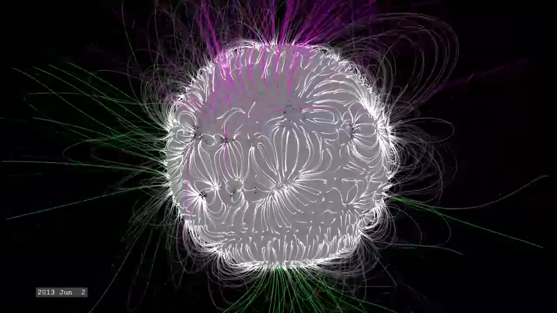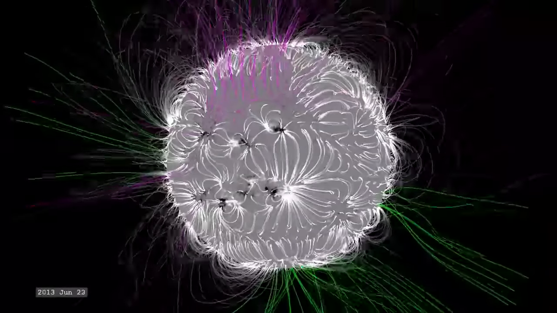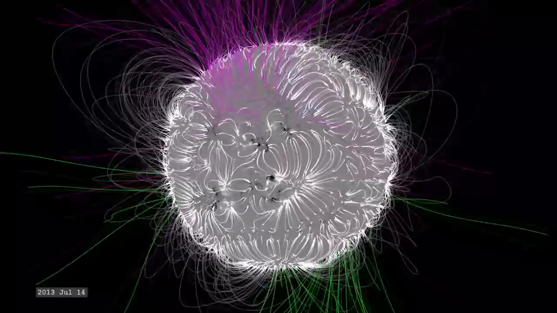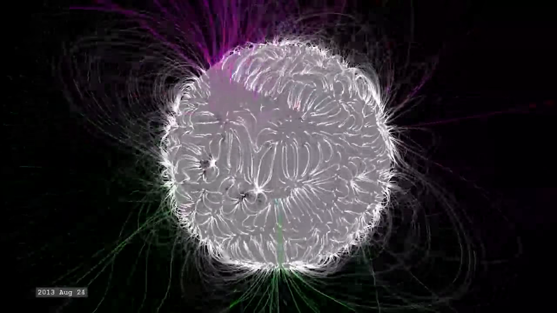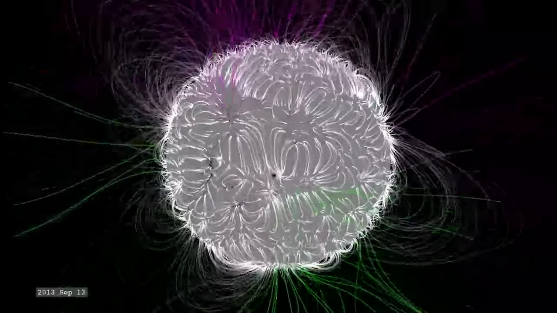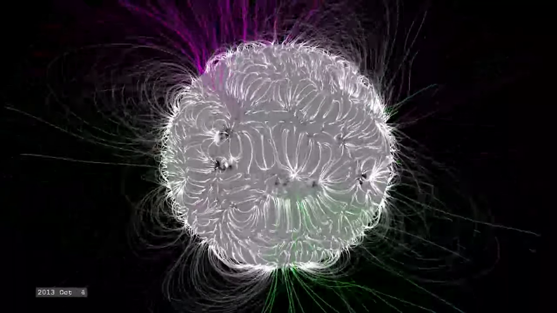The magnetic field extends outward to cover the entire solar system and beyond, interacting with all of the planets. By studying the magnetic field at the Sun's surface, we are gaining insight into the nature of the vast region dominated by our Sun.